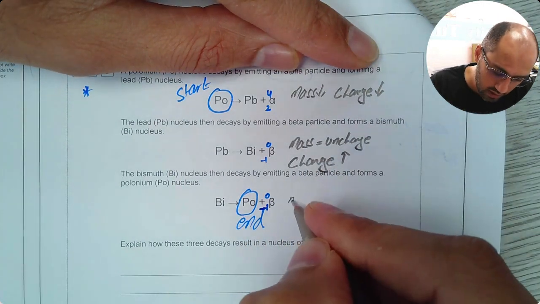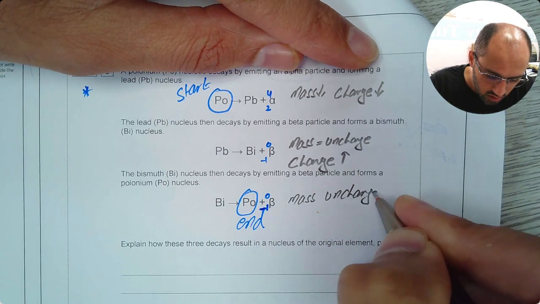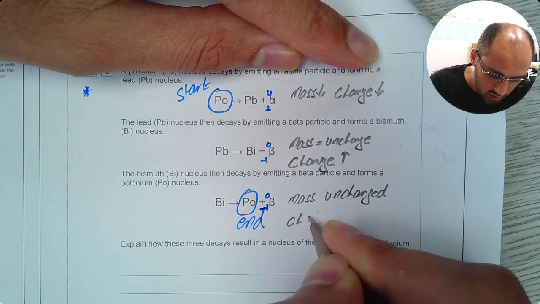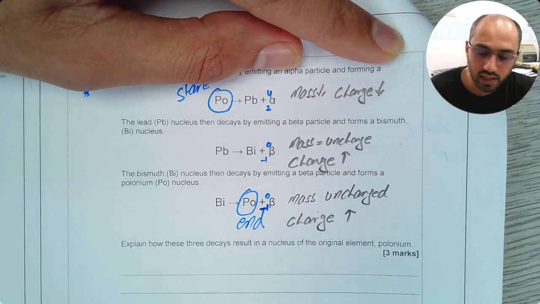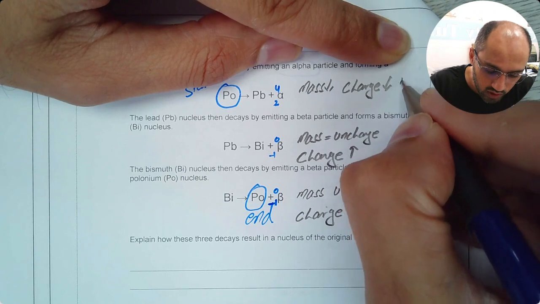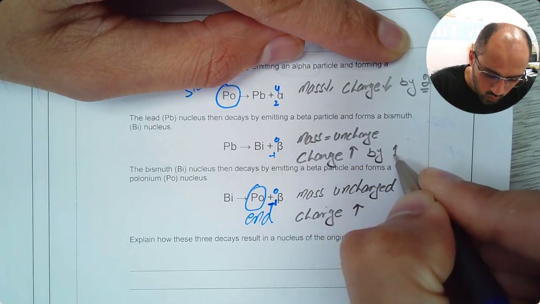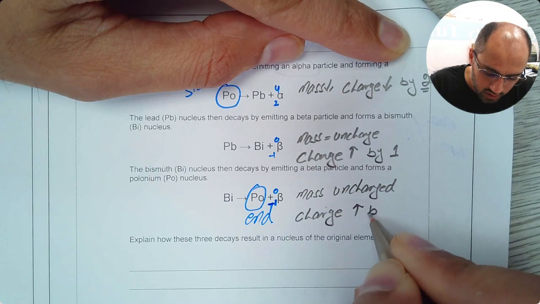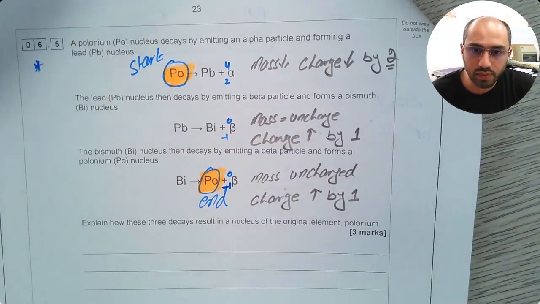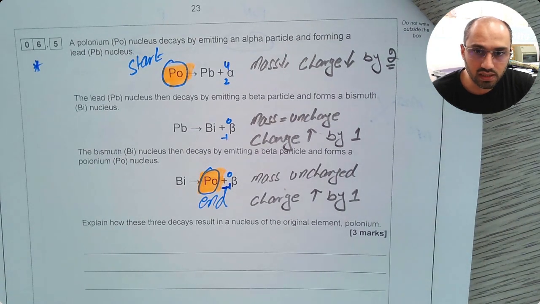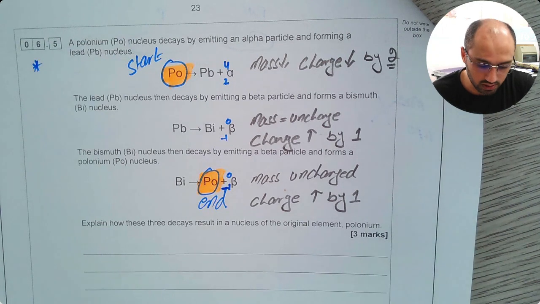Here again, mass unchanged, but the charge has gone up. Now we can quantify it. Here charge went down by 2, here went up by 1, here went up by 1. I was able to work out this information based on the fact that the mass is conserved as well as the charge is conserved in a nuclear decay.